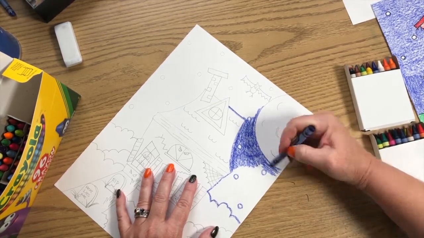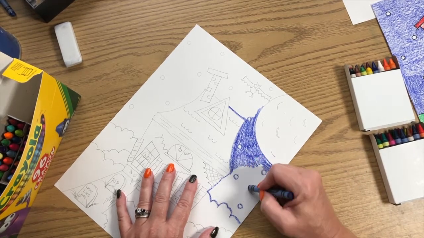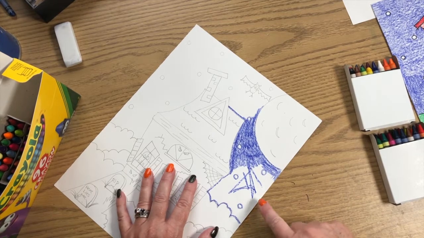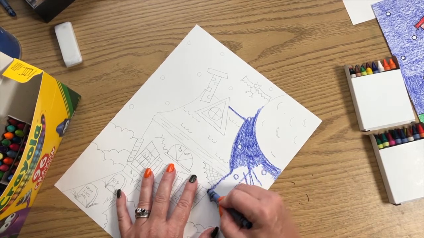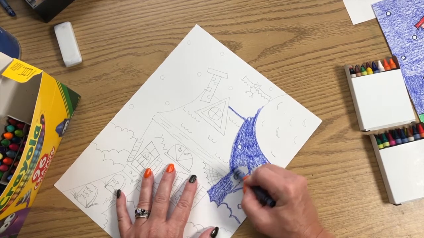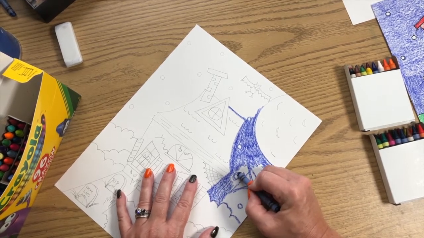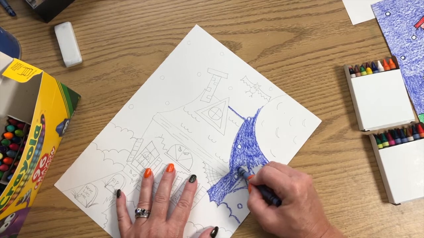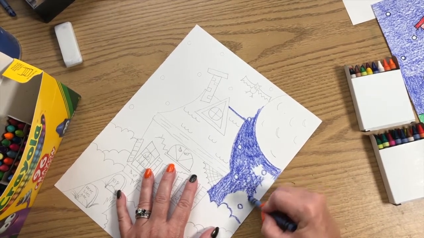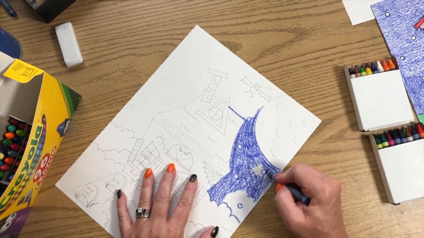And I'm going back and forth. I'm not spaghetti coloring like this right here. I don't want to see any spaghetti coloring like this. I want to see nice, neat coloring. Outline what you're coloring so you've got a nice color fence. Color up to that color fence, that color line, and then stop. And then keep coloring until you get to your next line.